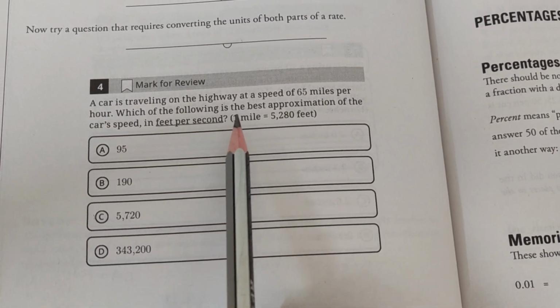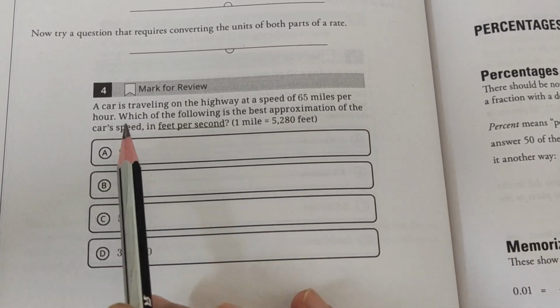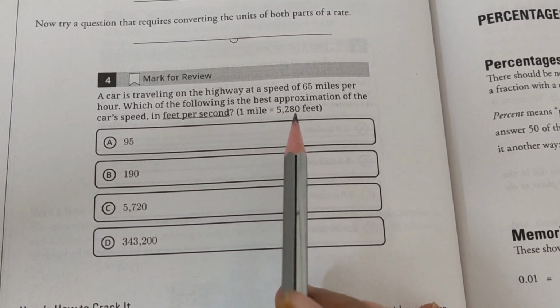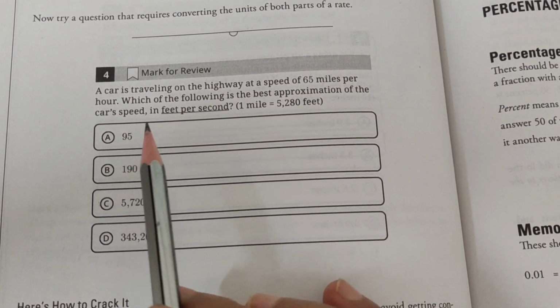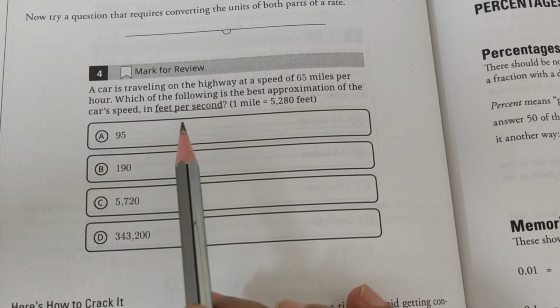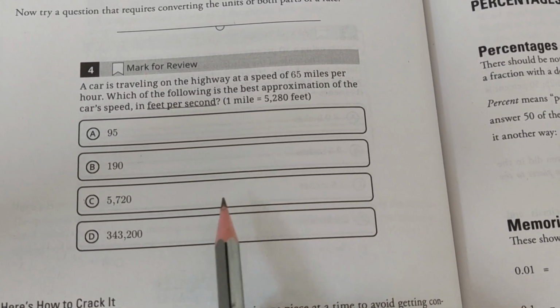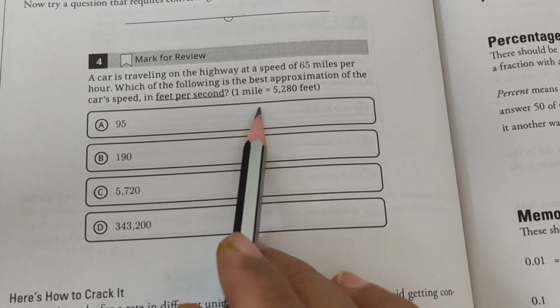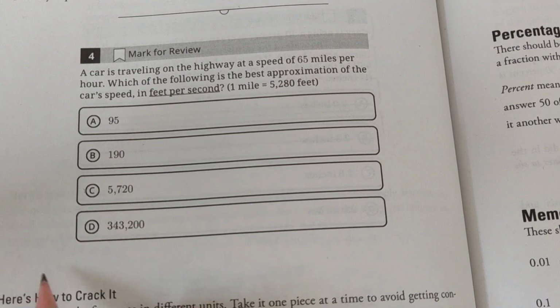So a car is traveling on the highway at a speed of 65 miles per hour. Alright? Which of the following is the best approximation of the car's speed in feet per second? Right? Now, the simple way to go about it will be, it says here 1 mile is 5,280 feet, right?